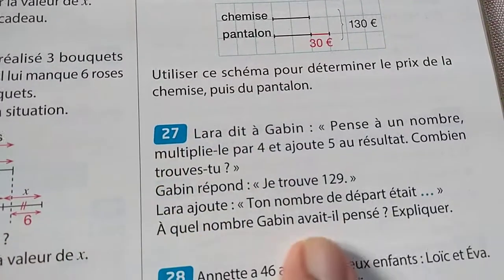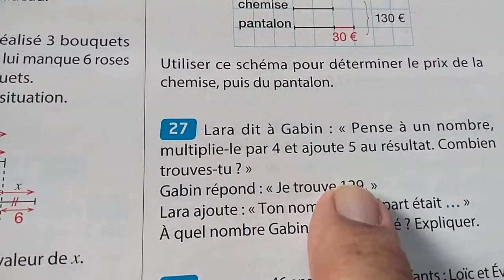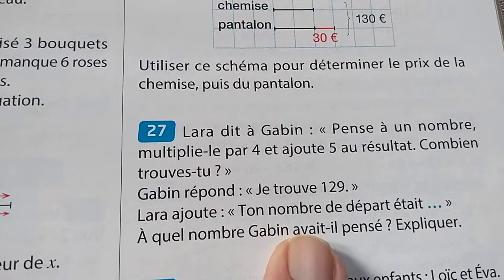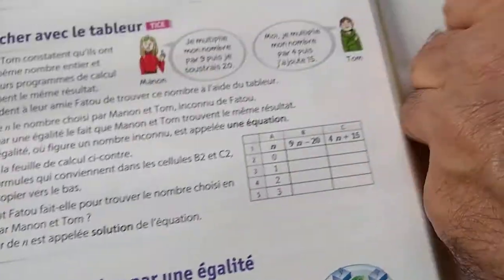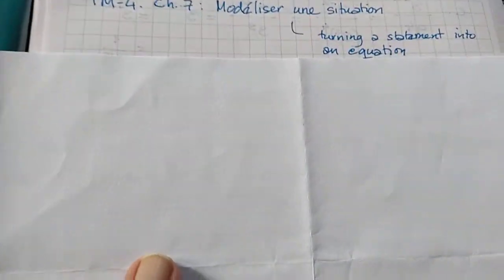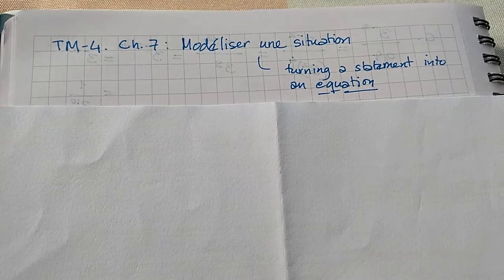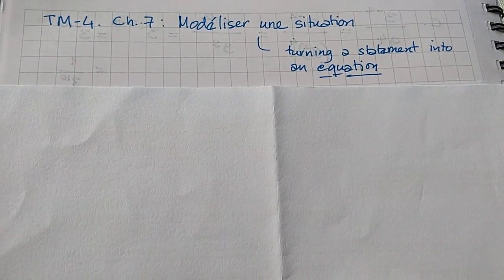So this whole thing is une situation, we will model it into an equation, that is we convert it into an equation and then we solve it. This is what is simply meant by this. I know you know how to solve simple equations, but I will go into a little detail about the basics and the terminology we use in this context.